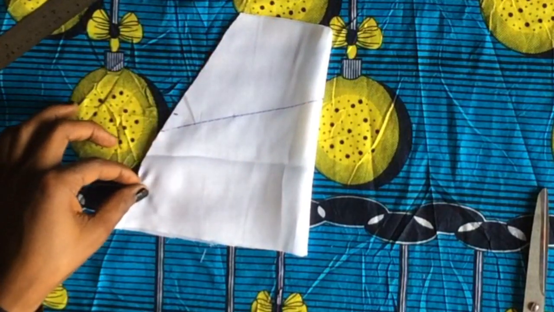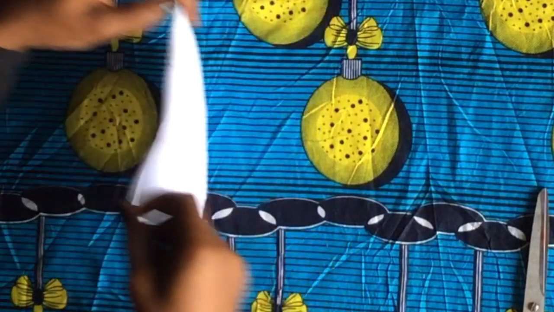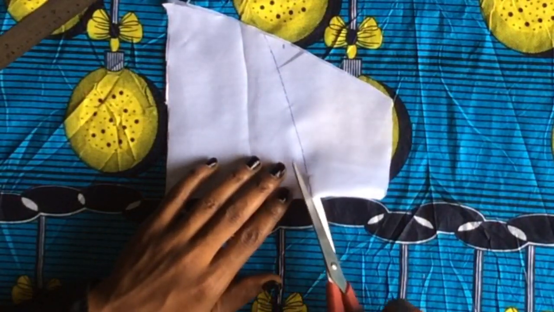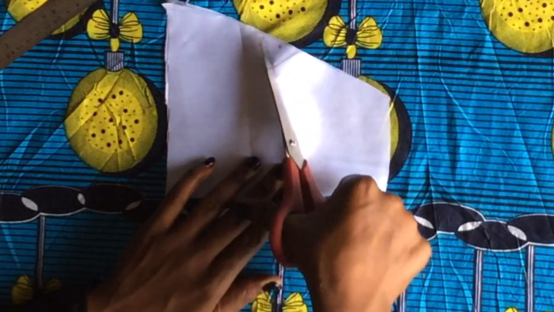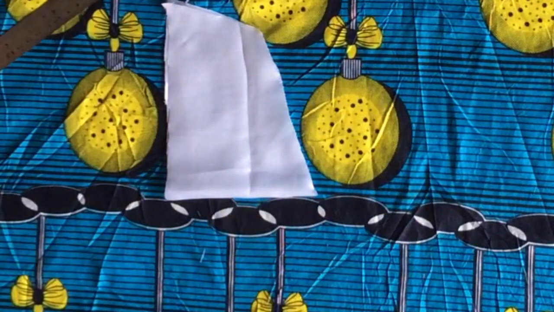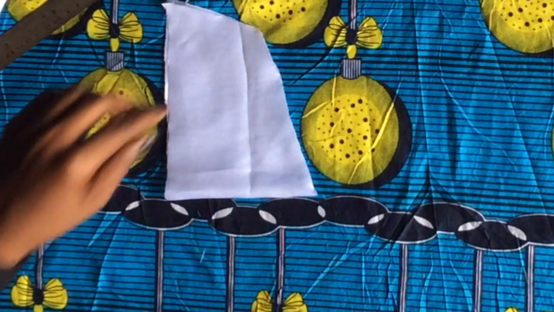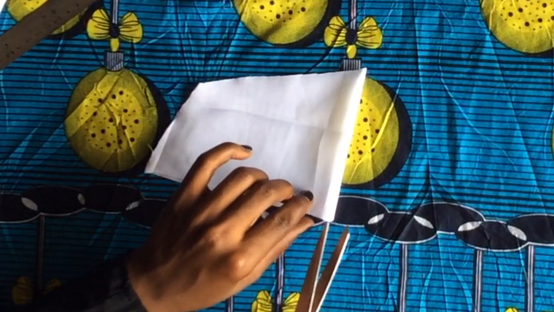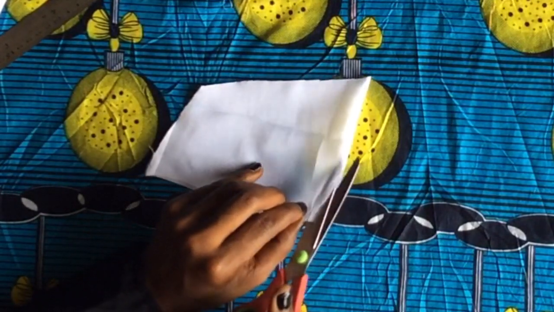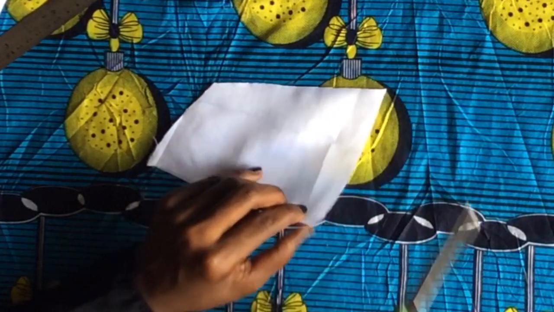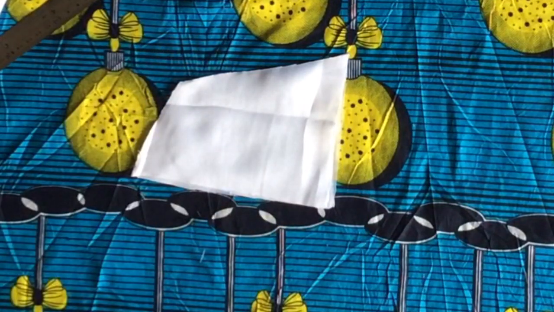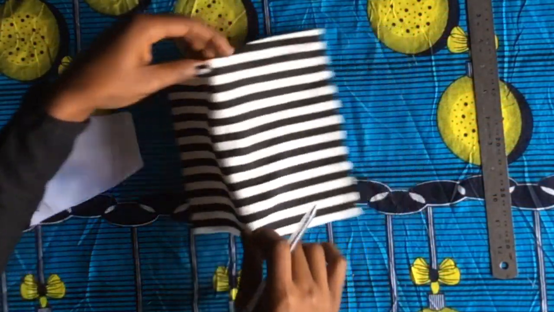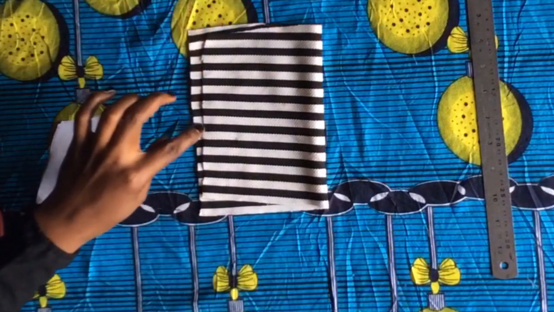And once I'm done marking, I'm just going to go ahead and cut across the mark we just made. And also I'm going to be cutting across the middle part of the center front of the skirt. So here I'm simply going to cut out the upper part of the skirt.